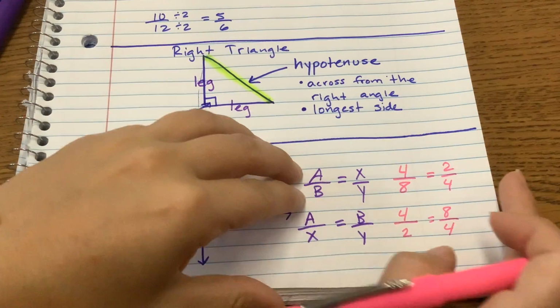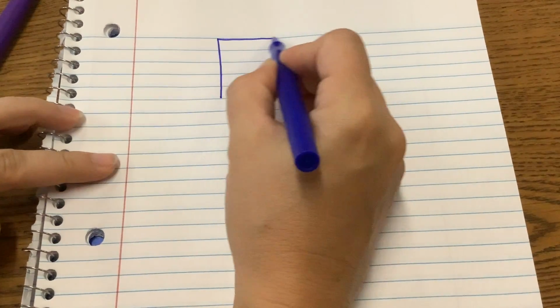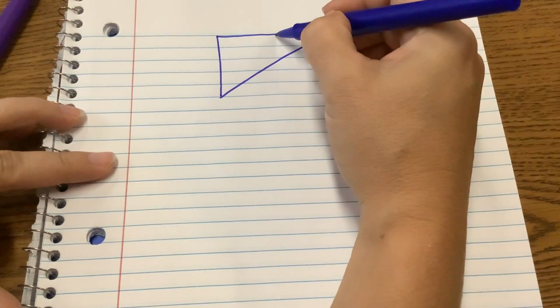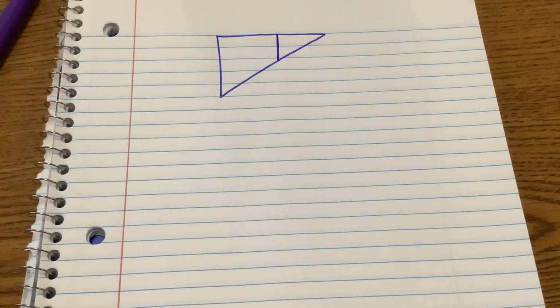Okay, let's look at another example. You're going to be given examples that look like this, where you have one right triangle with an added line segment that adds in a smaller right triangle. Do you see the two right triangles? They're just overlapping each other, right?